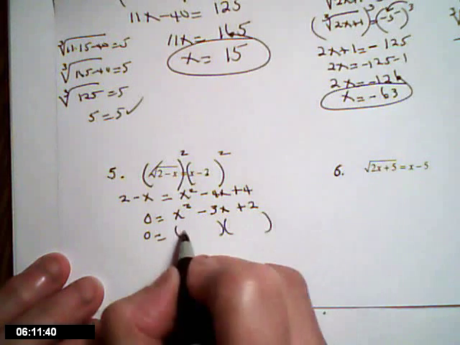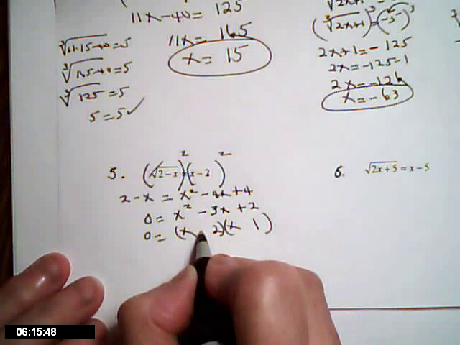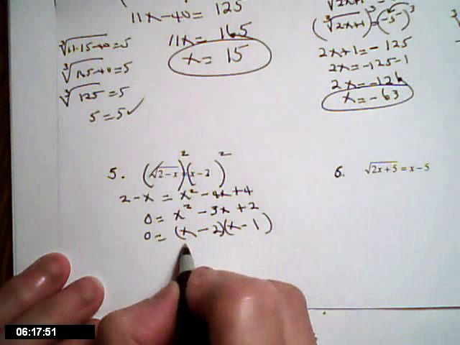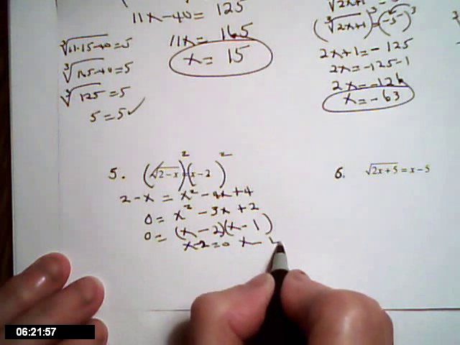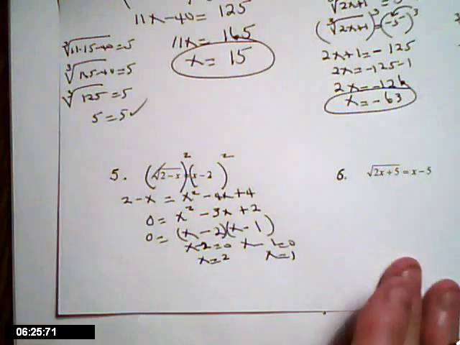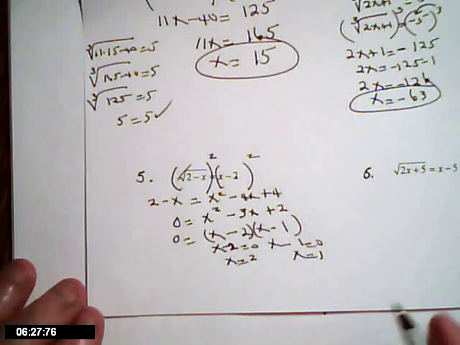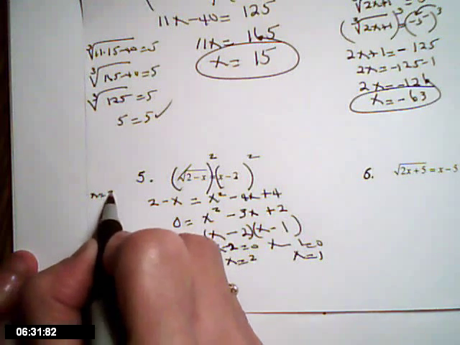Then I think that will factor into x minus 2 and x minus 1. And if you set both of those equal to 0, you get x equals 1 and x equals 2. Now, we need to check those. Let's check x equals 2 first.